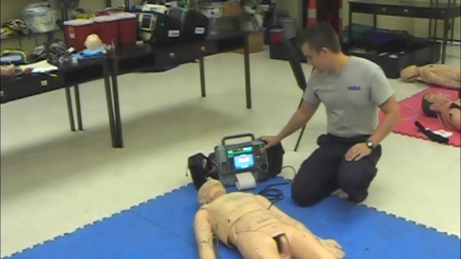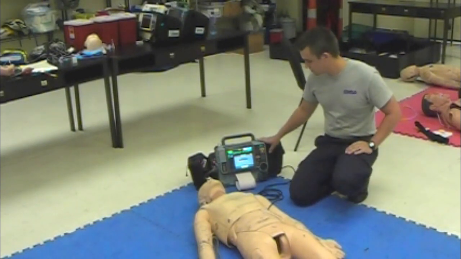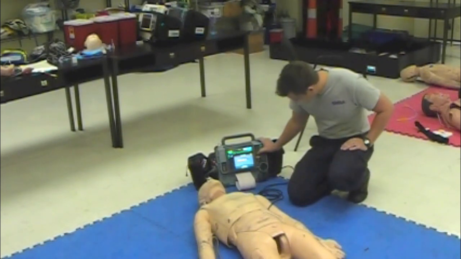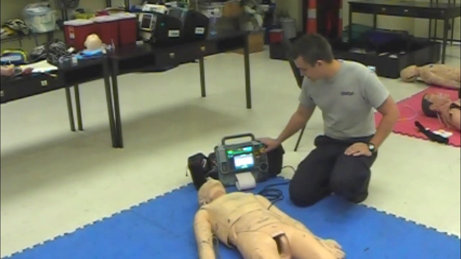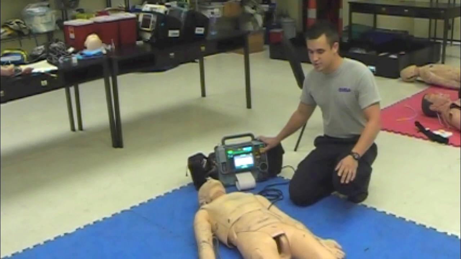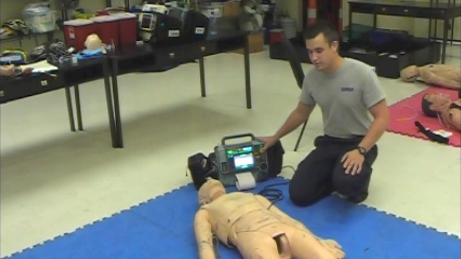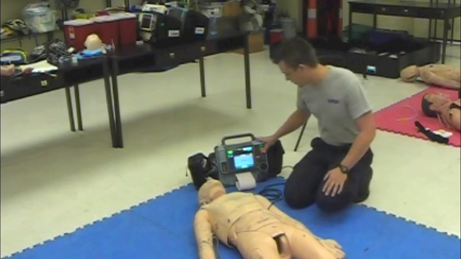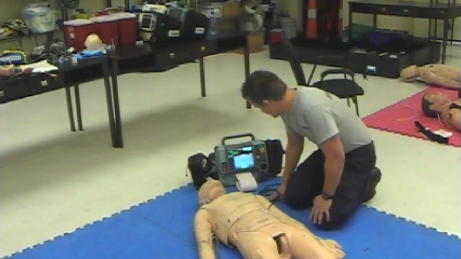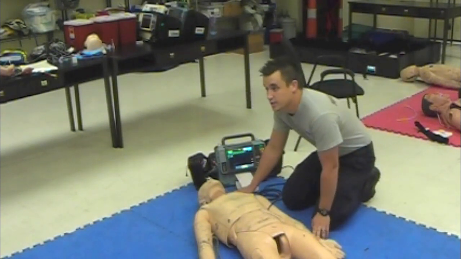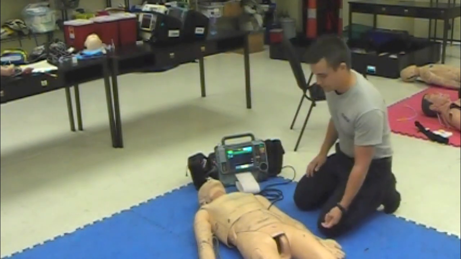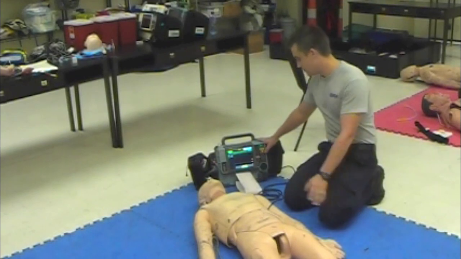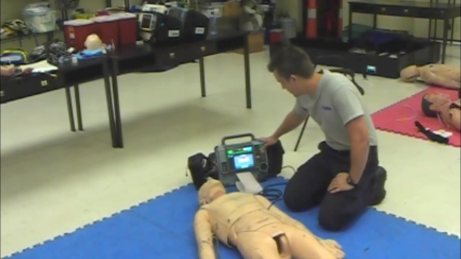Still giving ventilations as I charge it up. Also syncing as I'm doing this. And we're going to shock on 3. Ready? 1, 2, and 3. Okay. So I'm still seeing VTAC. Do I have a pulse with this? You do. Okay, I'm going to give 150 milligrams of amiodarone. Okay. That's going in. Okay, and then I'm going to charge it up to 300.